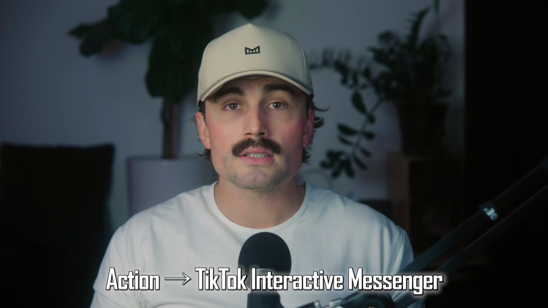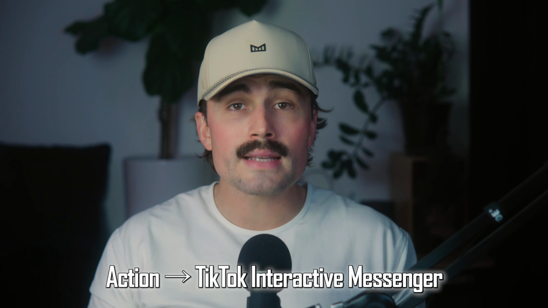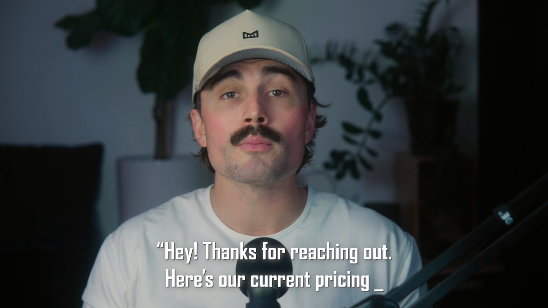Then add the action, TikTok interactive messenger. Here you can write the exact message that you want to send back. For example, hey, thanks for reaching out. Here's our current pricing guide, with a link. You can even create multiple steps like tagging the lead, assigning it to a team member, or starting a nurture sequence through SMS or email. It's basically building your own TikTok chatbot directly inside of GoHighLevel.